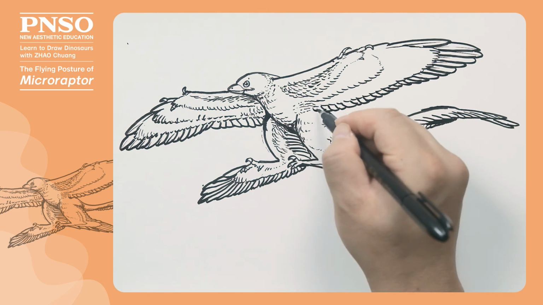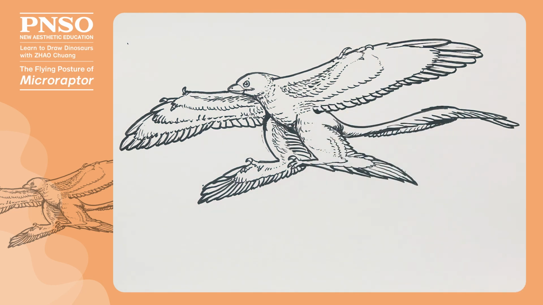Good, like this, we've finished drawing the flying posture of Microraptor.